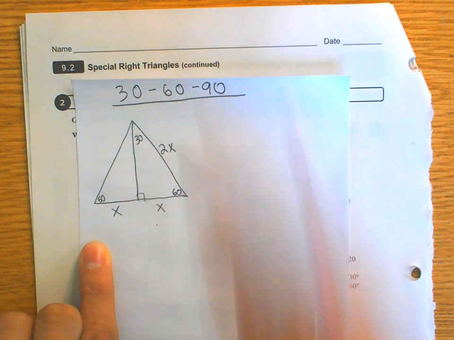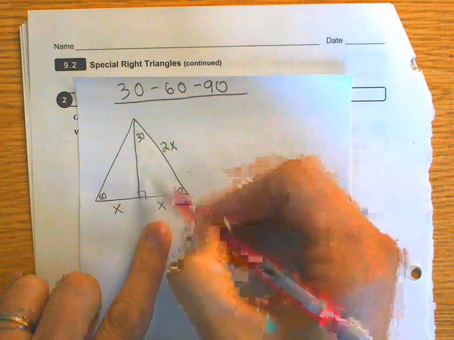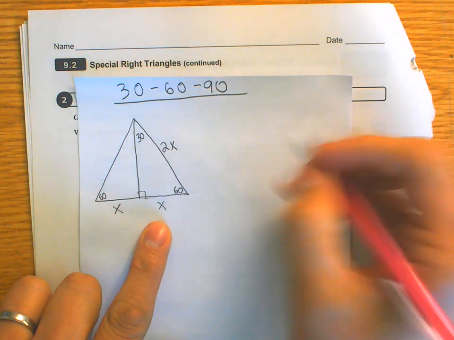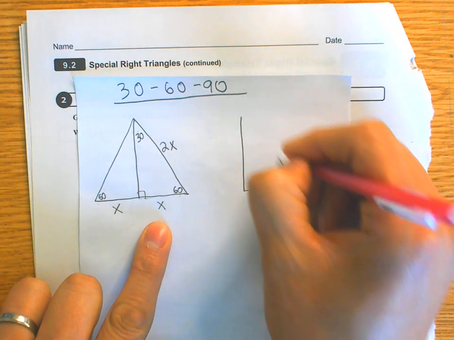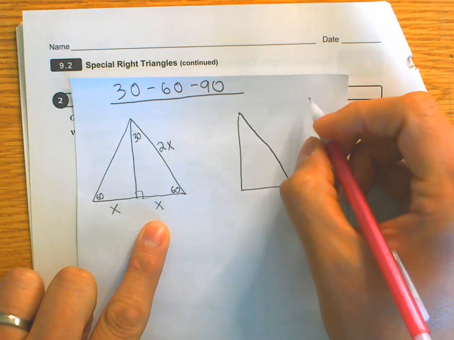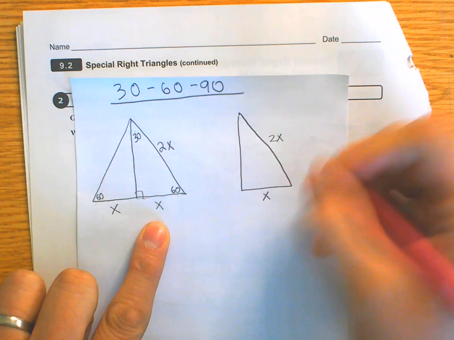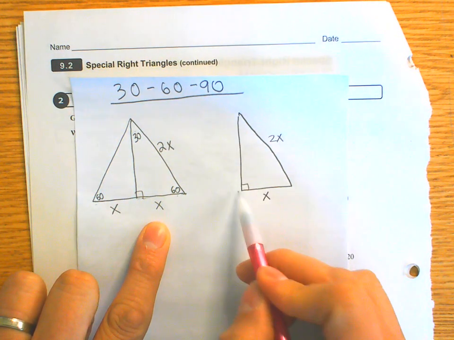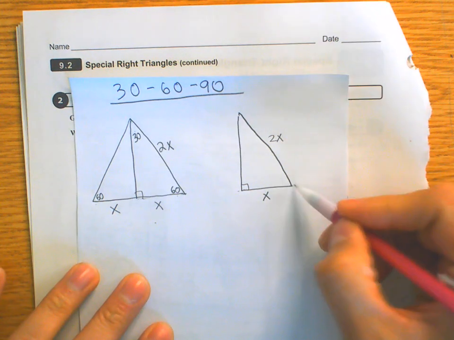Now, that brings us to our first relationship. You notice that this triangle has two different legs. So I'm just going to redraw this without all the other information. This is going to be 2x, x. Now, you notice that this happens to be the shorter leg, and this happens to be the hypotenuse.